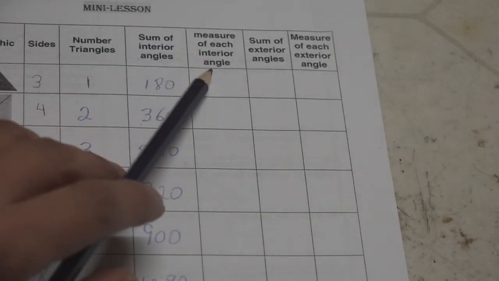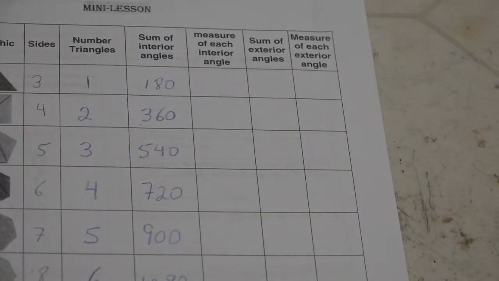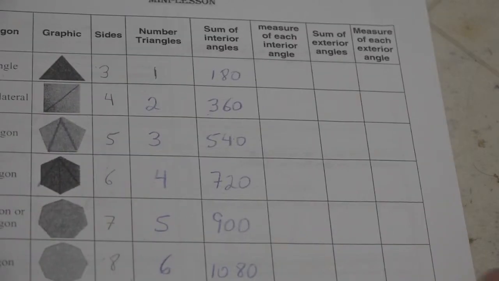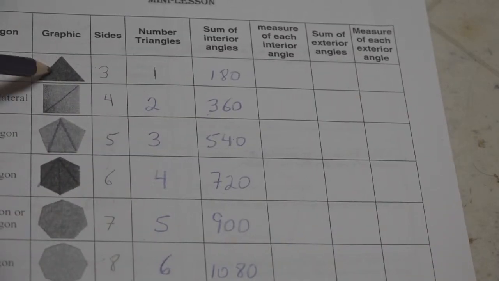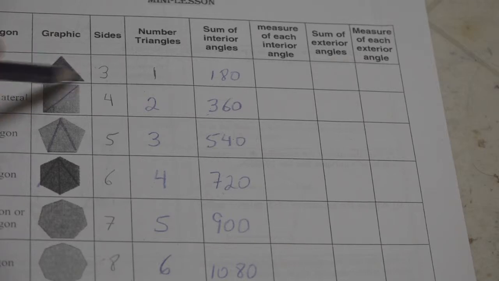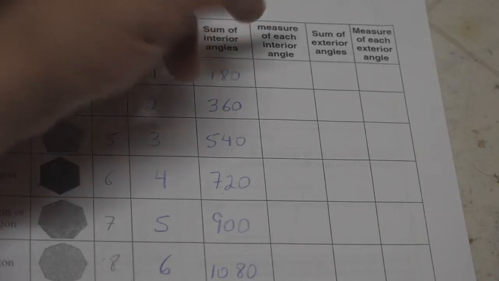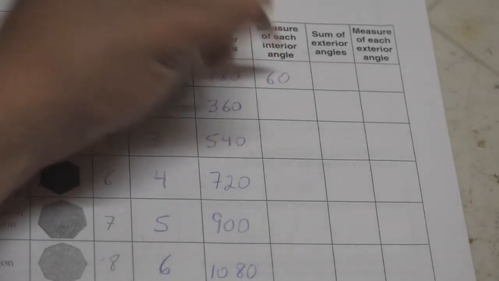measure of each interior angle. The measure of each interior angle. We're talking about regular polygons, so we're talking about that each side is congruent. So then each angle is also congruent. Perfect. In a triangle, if it's equilateral, we know that there is 60 degrees in each. So the measure of each interior angle is going to be 60.